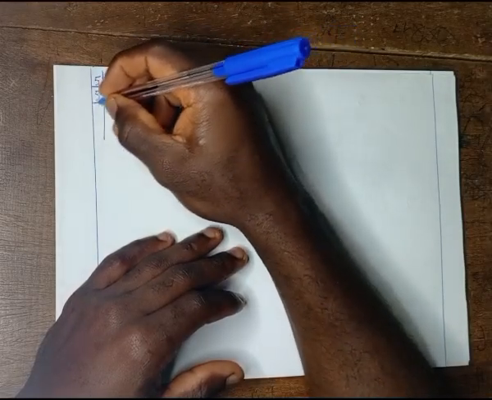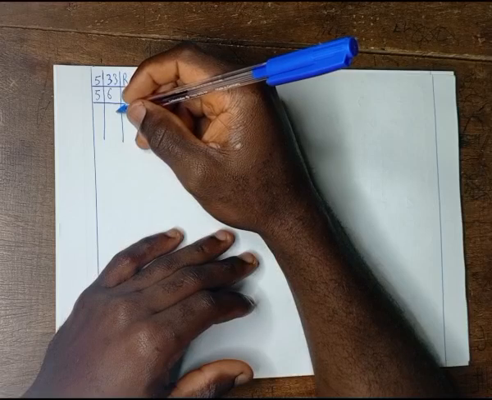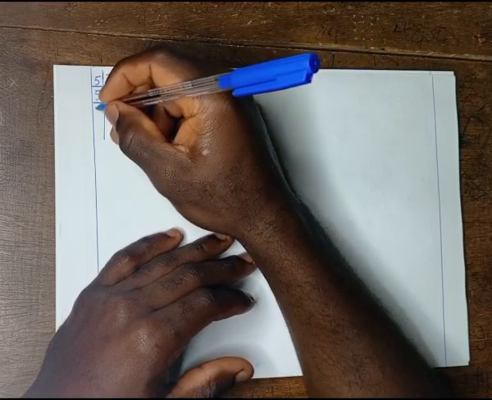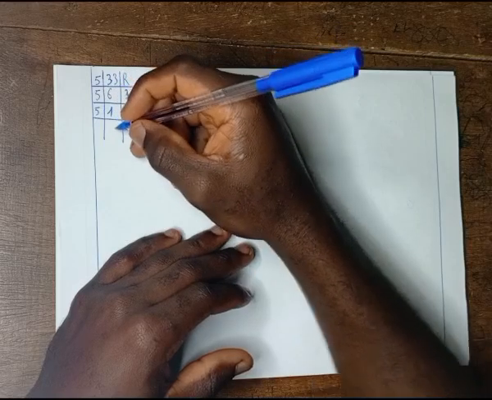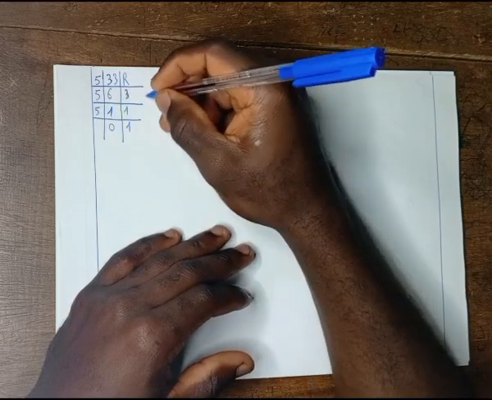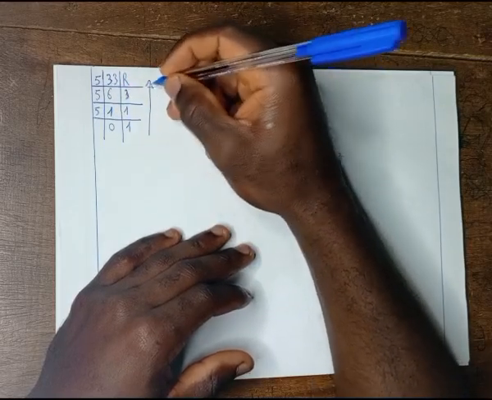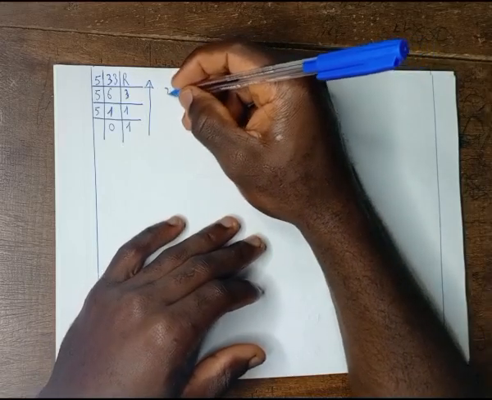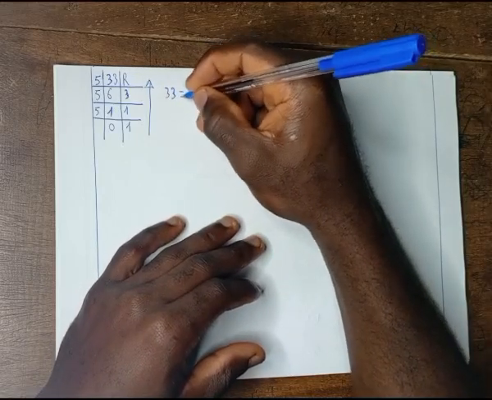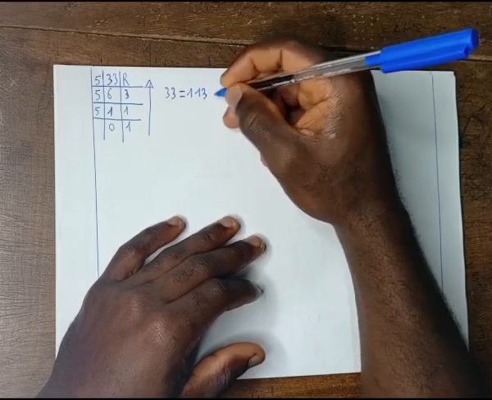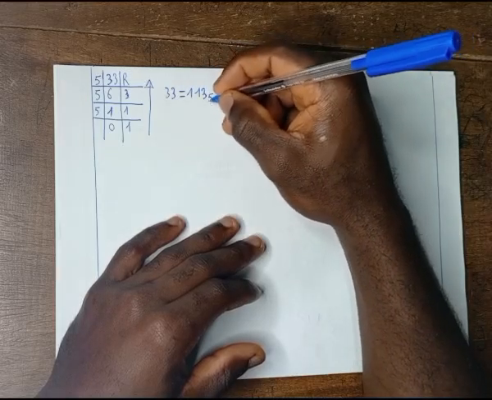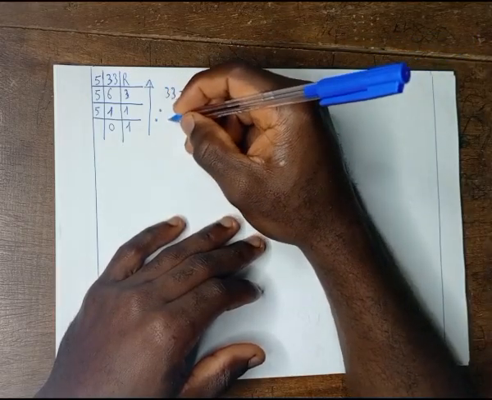Next, we bring down 5. 6 divided by 5 gives us 1 remainder 1. We bring down 5. 1 is less than 5, so if we divide 1 by 5, the whole number part will simply be 0, and the remainder will be 1. So we copy from bottom to top. The number 33 will simply be equal to 113 in base 5.